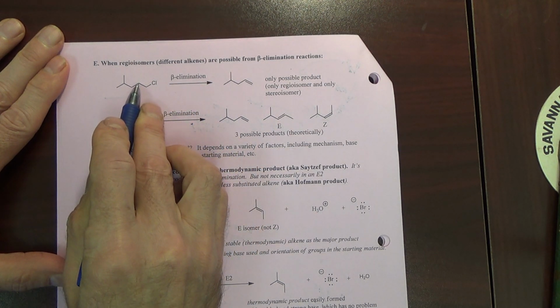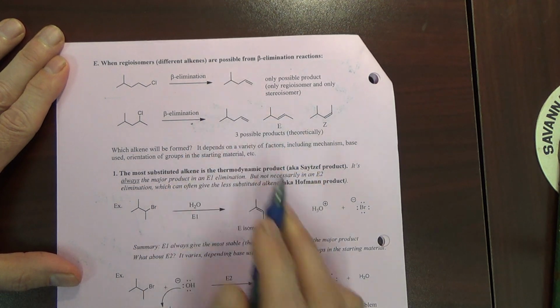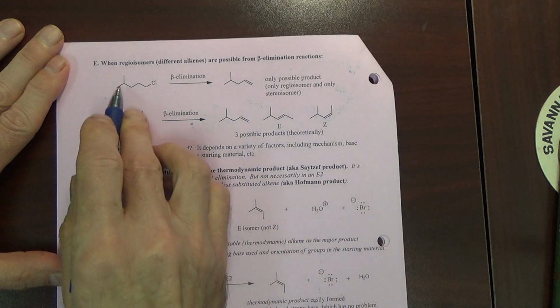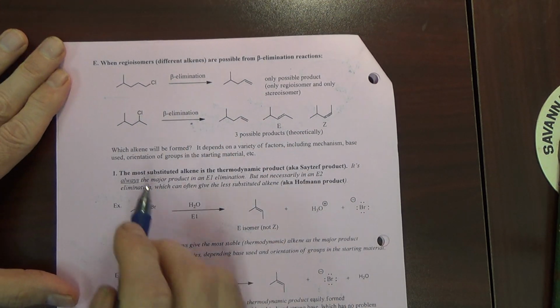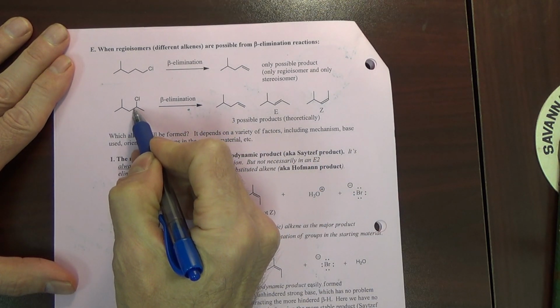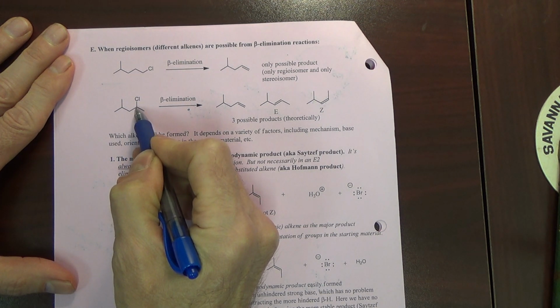Now, if the double bond is put between these two carbons, there's no stereochemistry. That alkene is not stereogenic. So that's the only theoretically possible product here. But in this reaction, there's actually three, because we could put the double bond in on this side, because that's a beta carbon compared to that alpha carbon.